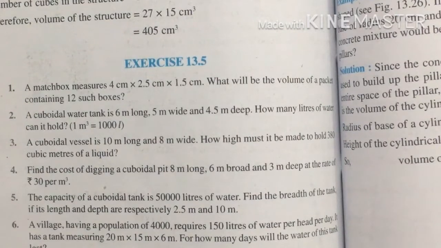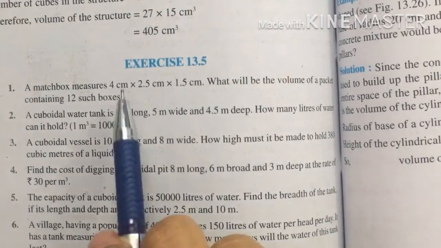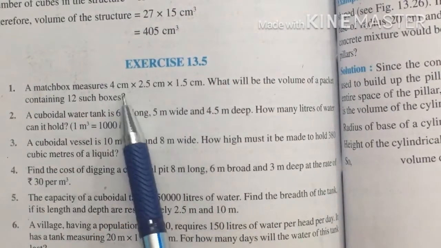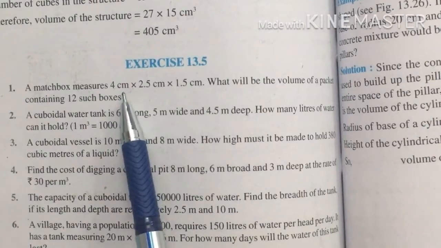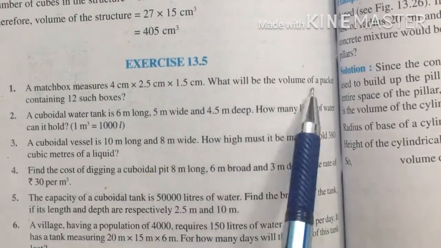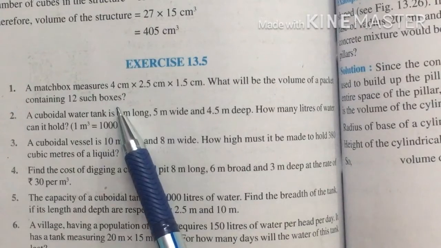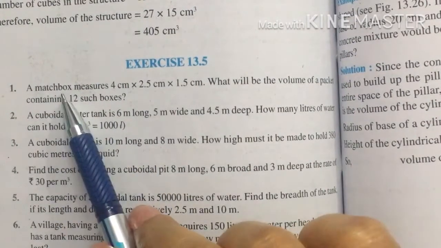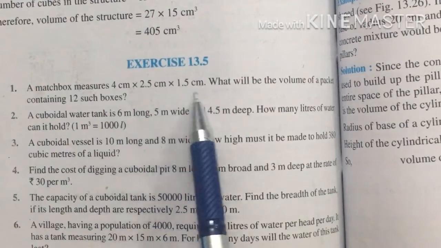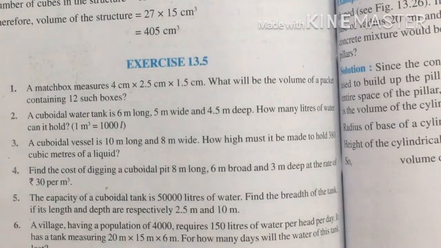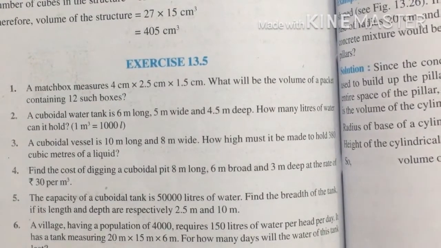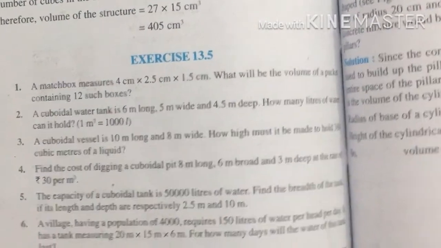A matchbox measures 4 centimeters by 2.5 centimeters by 1.5 centimeters. When the measurements are given in this form, the three values by default are length, breadth and height. What will be the volume of a packet containing 12 such boxes? So a packet contains 12 matchboxes. Each matchbox has the dimensions measuring as given. You have to find out the volume of that packet. So what we will do, we will first of all find out the volume of one matchbox and multiply it with 12. That will give you the volume of 12 matchboxes.